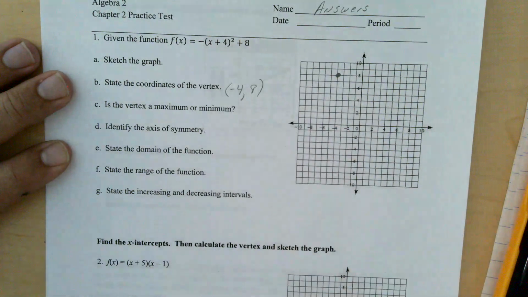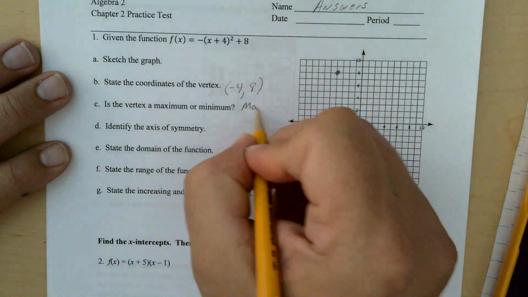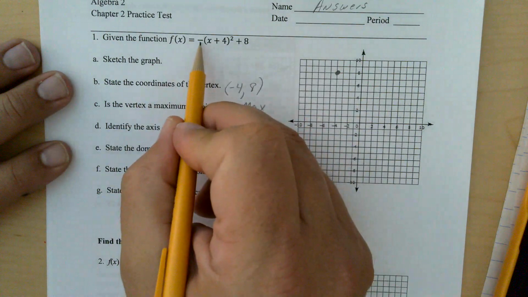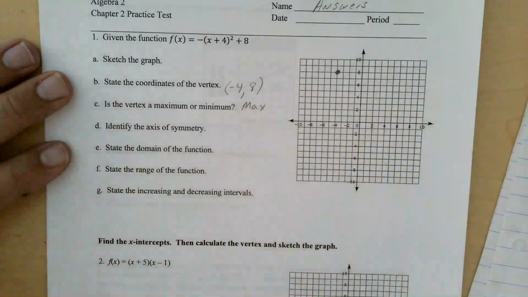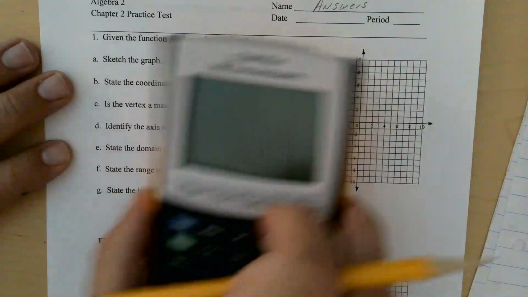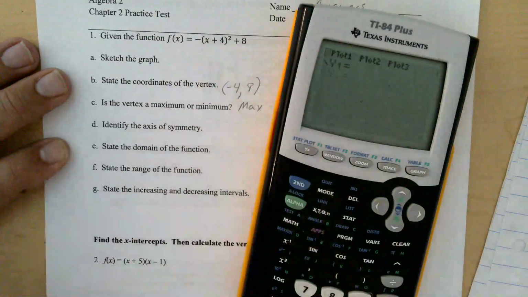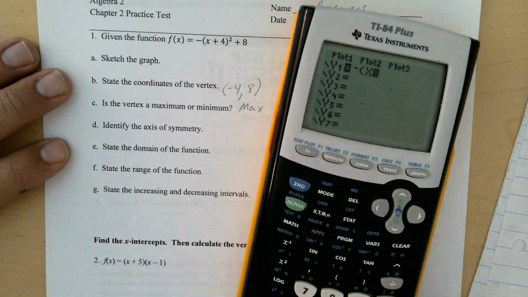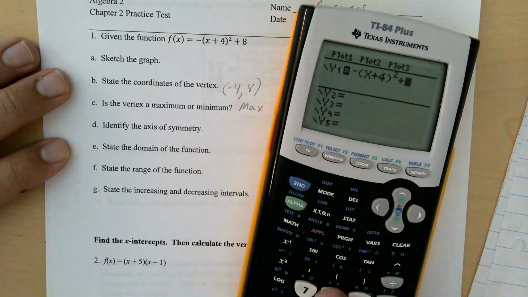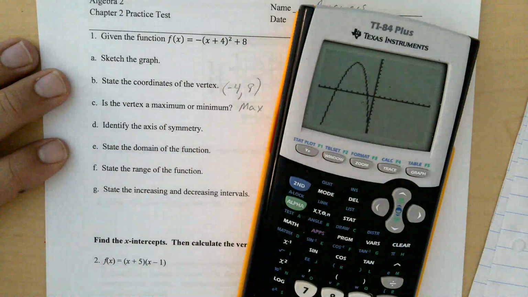Right there's my max. So is the vertex a max or minimum? Obviously, it's going to be a max. We knew that ahead of time because of that reflection. Okay, so I'm asking for 5 dots. I already plotted the vertex. I cleared my calculator. I'm ready to go to the y equals screen, and I'm ready to type in negative parentheses x plus 4, square it, plus 8. I can see that my graph's going to be opening down.